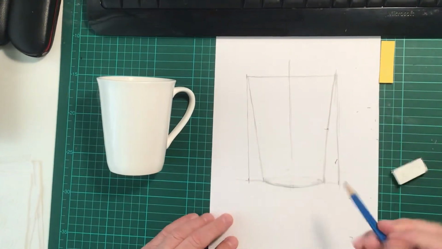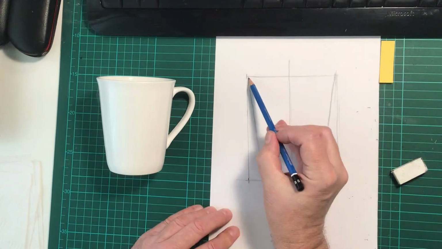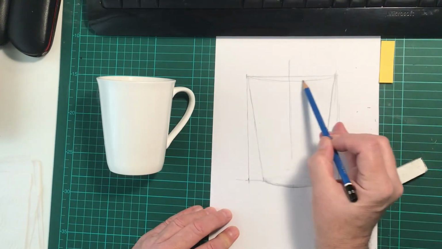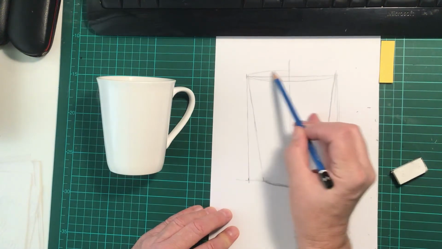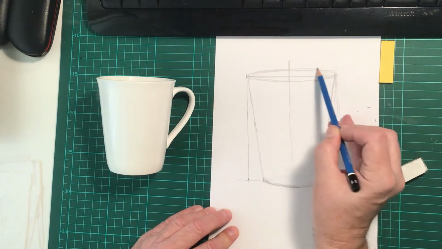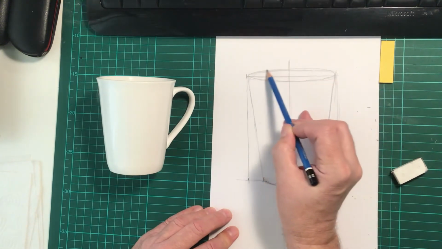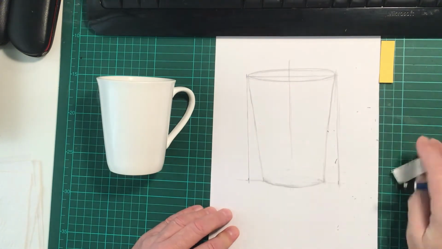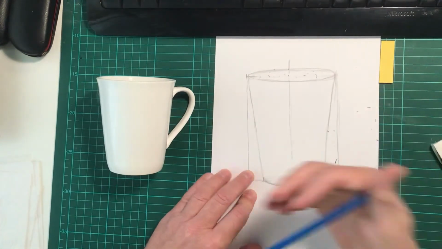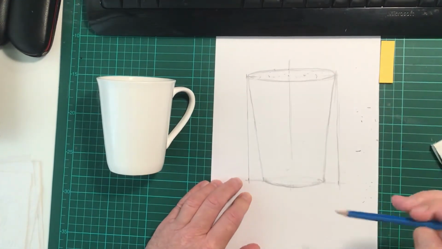Okay, so the curve there should be the same as the curve at the top. So again, I'm doing that kind of shape, making sure I don't get sharp corners. I'm again getting rid of the lines I don't need.